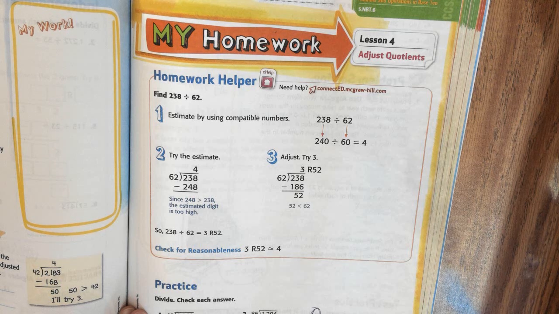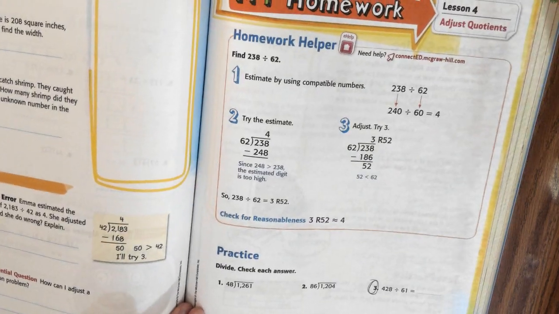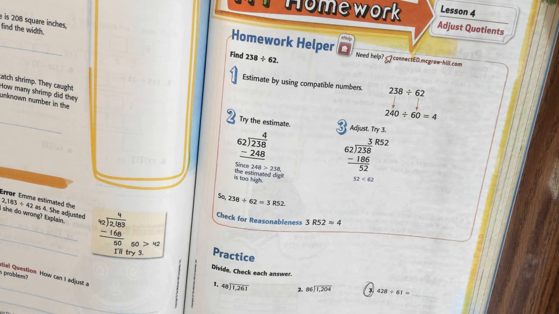Alright, chapter 4, lesson 4, adjust quotients. There's a couple ways we can do this homework today, and I'm going to let you do it however fits best for you.